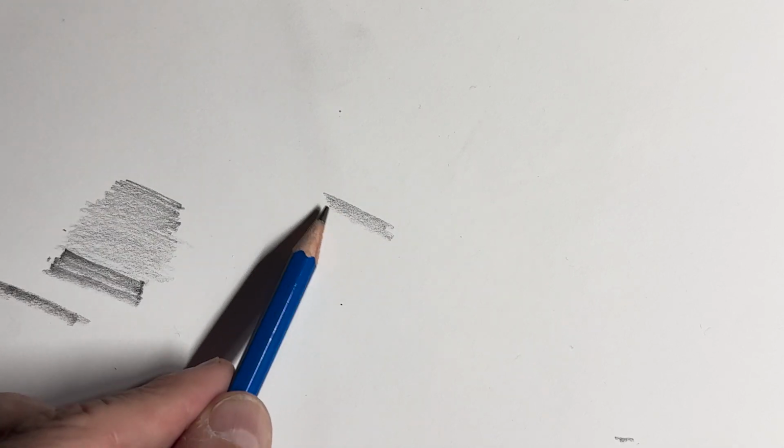Cross-hatching is the same thing. I'll put the line down in one particular direction.